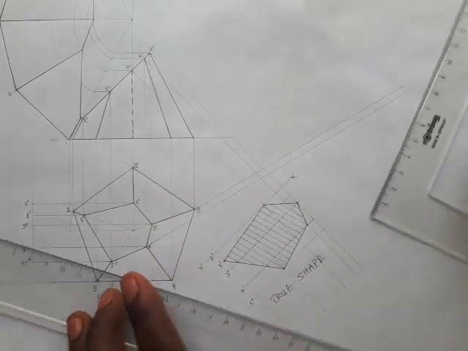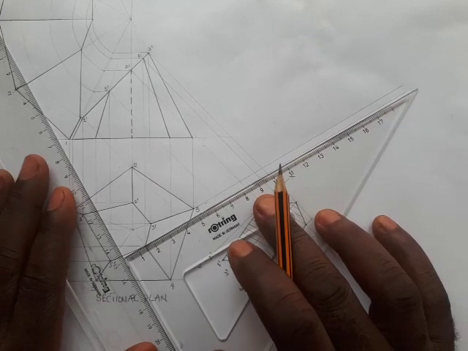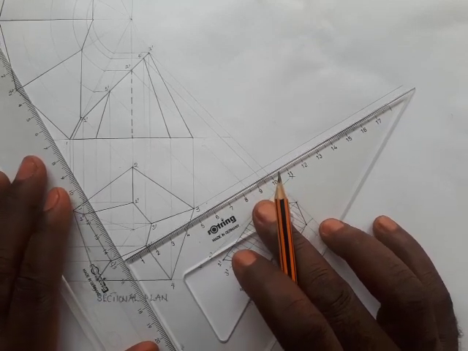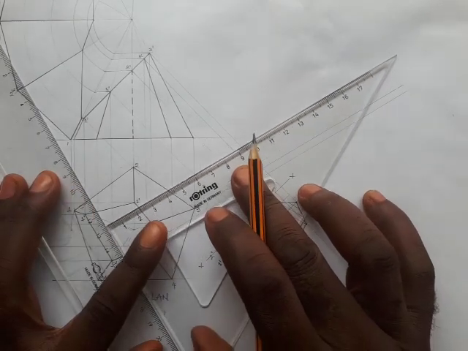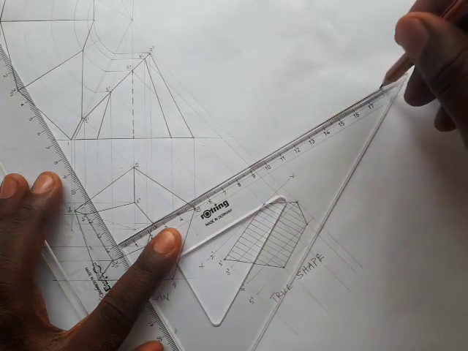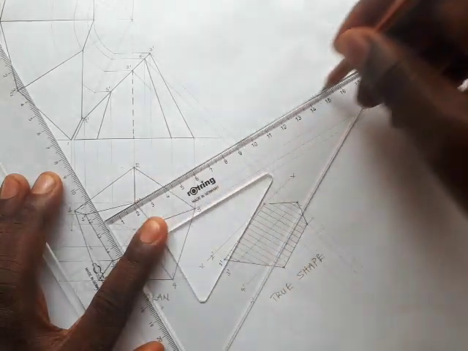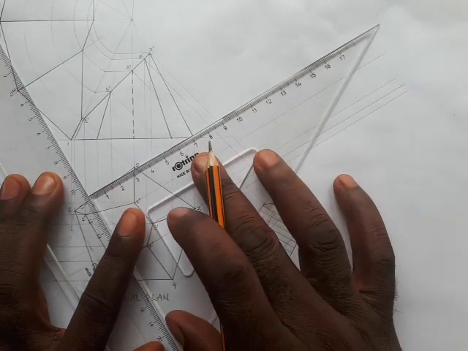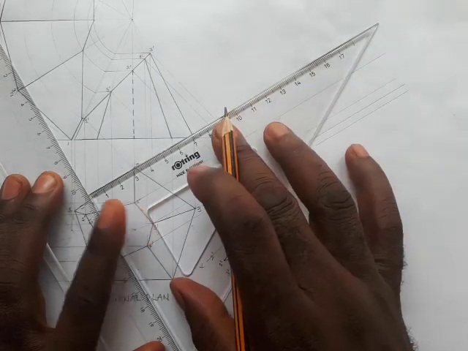I'll transfer the rest. Align your set square with the line like this and transfer to other points. This is 3 prime, this is 2 prime, this is 2, this is 4.